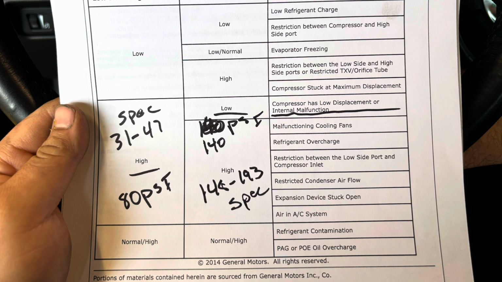So the spec is supposed to be 31 to 47 on the low side, and I had 80 psi. On the high side, the spec is 148 to 193. It also could have been a little higher because, like I said, it was a little hotter, but it was at 140-ish, and it would go down. And based on that, the potential cause was compressor has low displacement or internal malfunction.